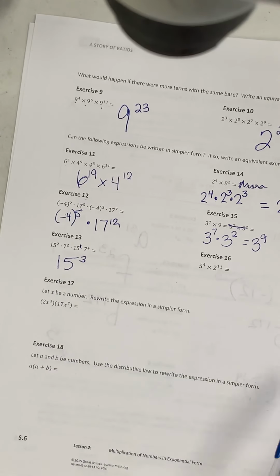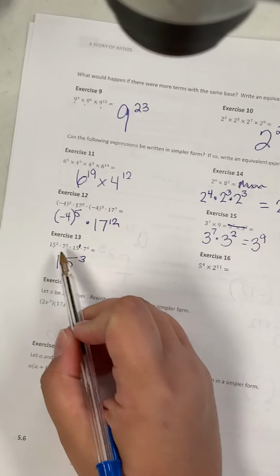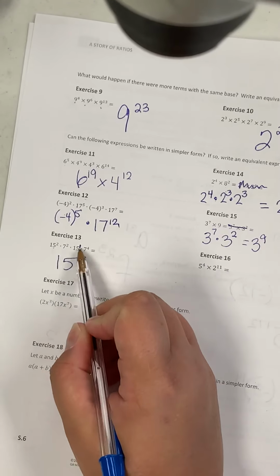So then you still have to add it. The rule is add it. So 2 plus 1 is 3. So then 7 would be to the 6th power.